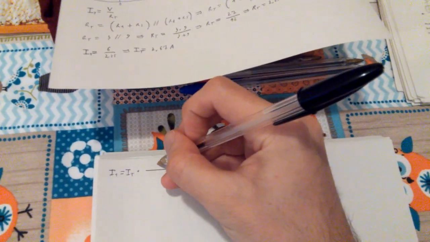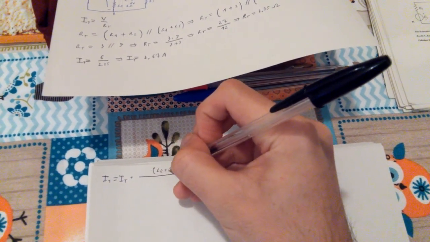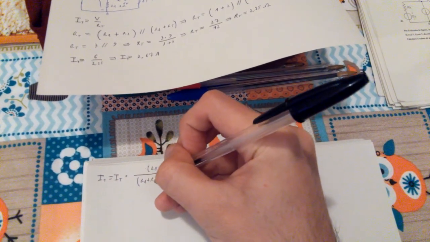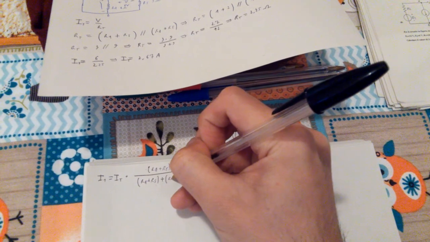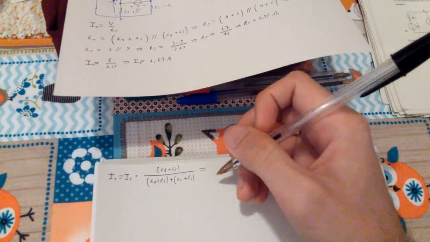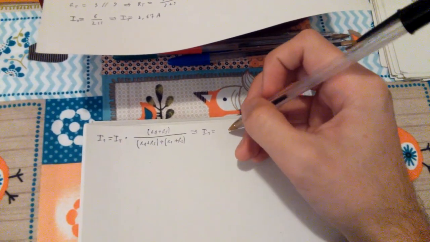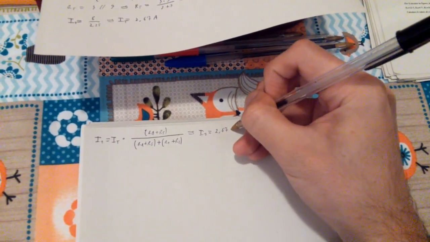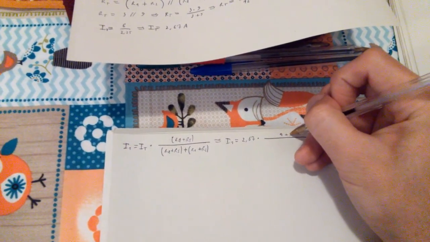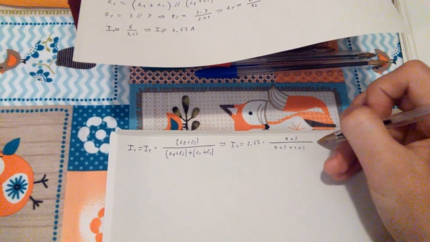So let's just write this. As I said, this is going to be R4 plus R5 over R4 plus R5 plus R1 plus R2. So I1 is going to be 2.67 times R4 plus R5, so 4 plus 5, and then 4 plus 5 plus 1 plus 2.